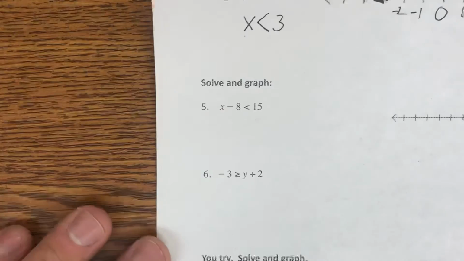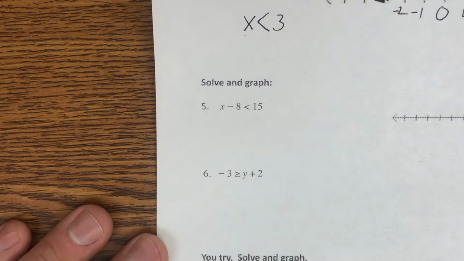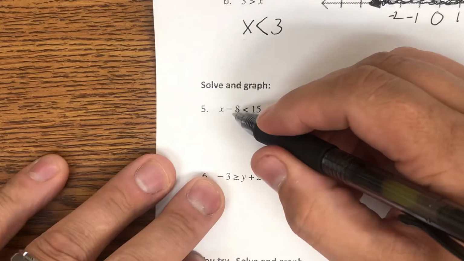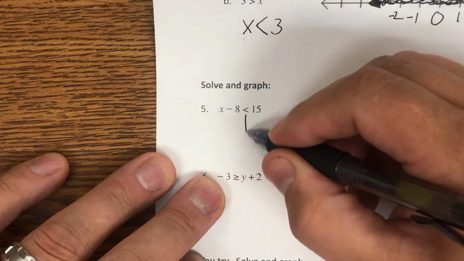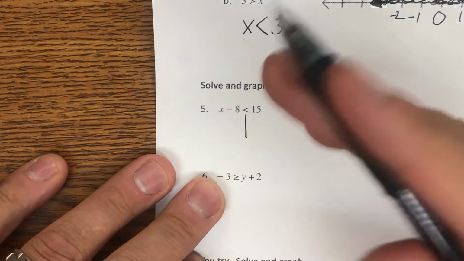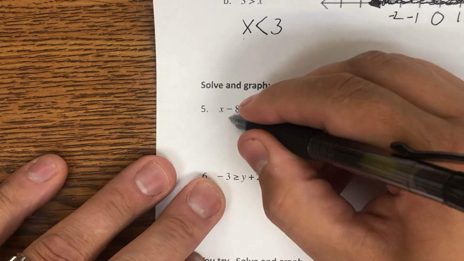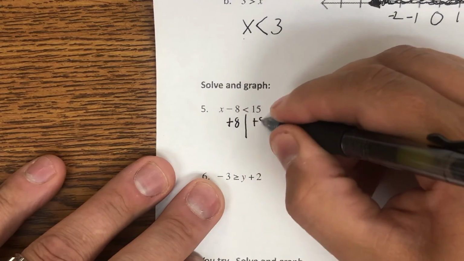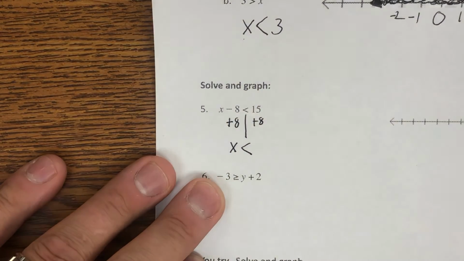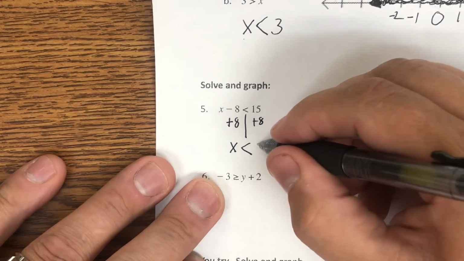All right, now when we have to solve and graph, first we have to isolate the variable just like we did when we were solving equations. All right, so in this case we have x minus 8. Our line is here. Left side, isolate the x. We have to move the negative 8. In order to move the negative 8, inverse operation is to add 8 to both sides, and x is less than, sign does not change. 15 plus 8 is 23.